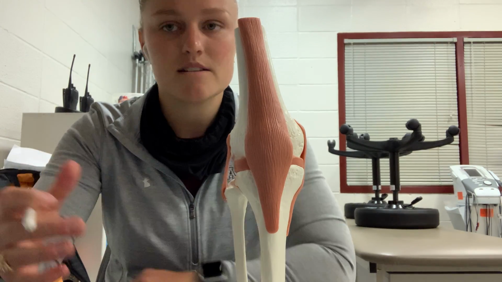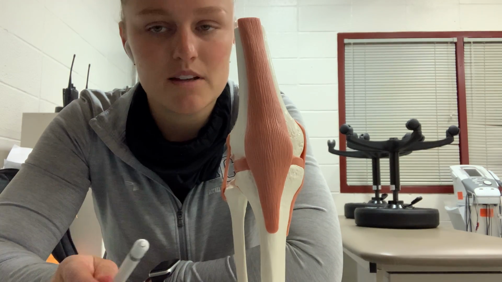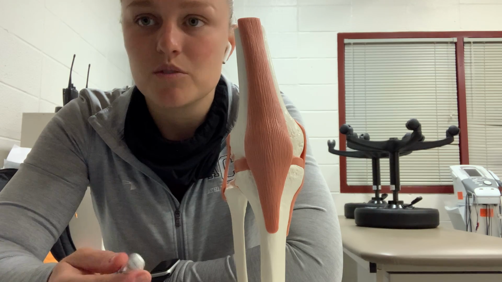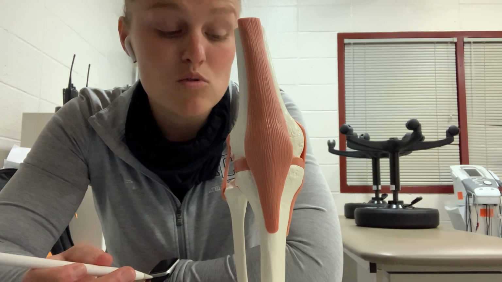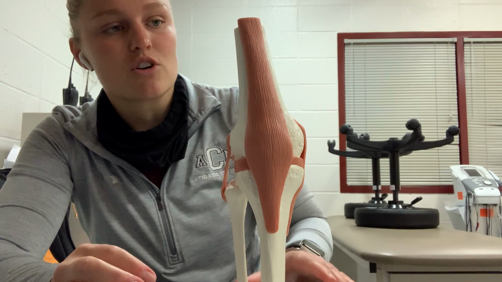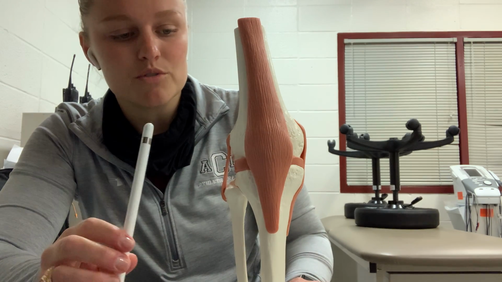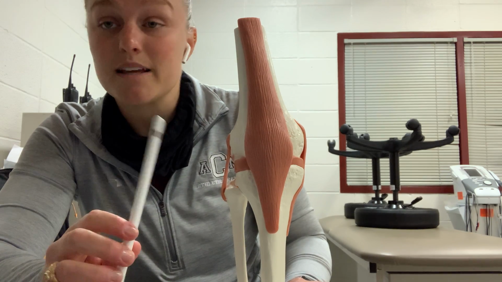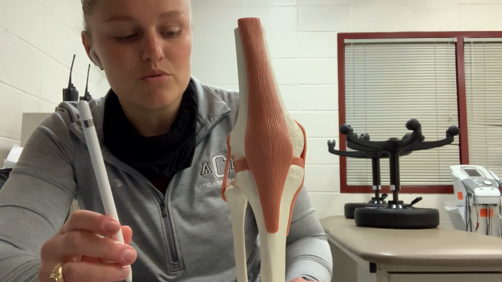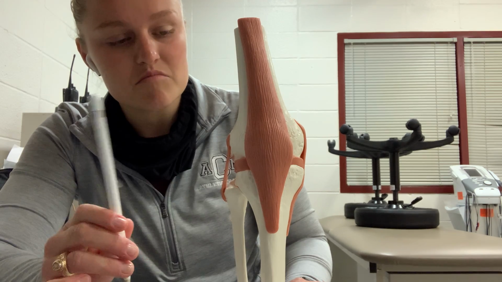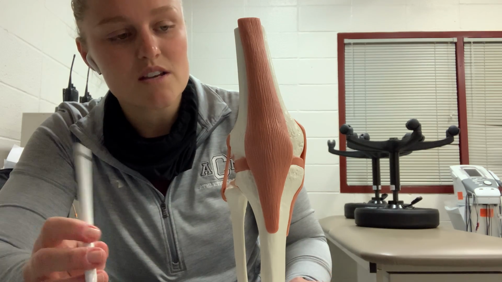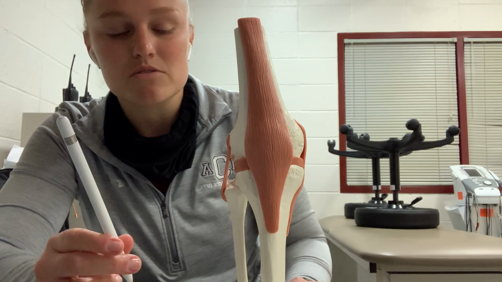All right, hey guys, we are learning about the knee this unit. So I'm making this video so you can watch it and see my face whenever you want. So let's go ahead and start with the bony anatomy, and then we'll do some bony landmarks going into ligaments and non-bony tissues, and talk a little bit about muscles as well.